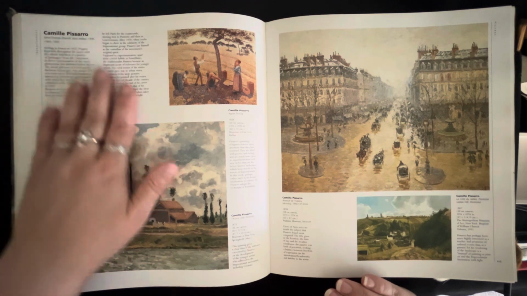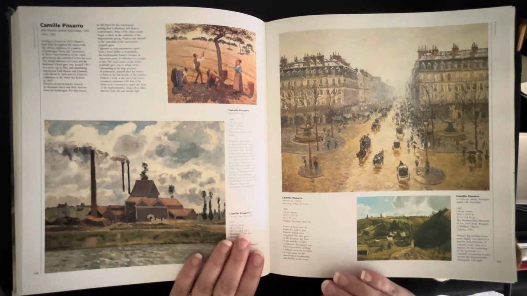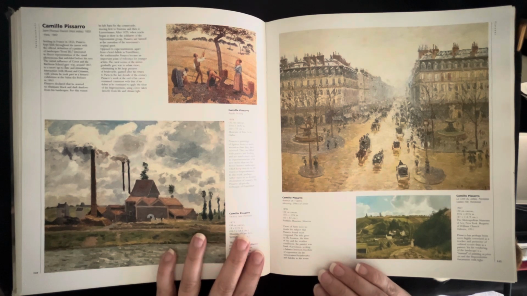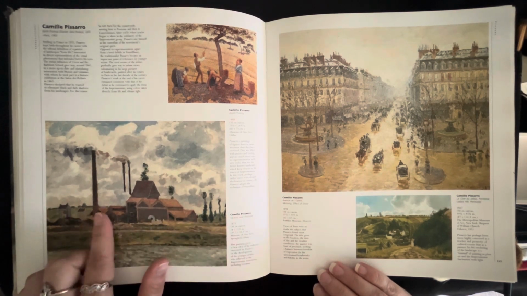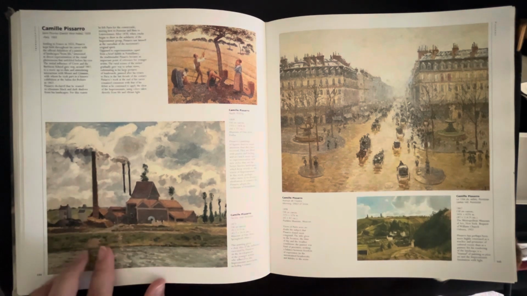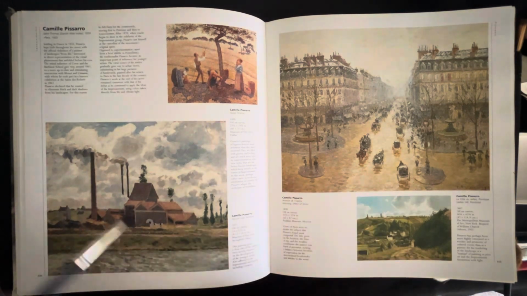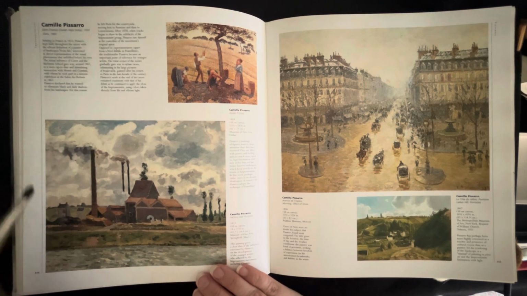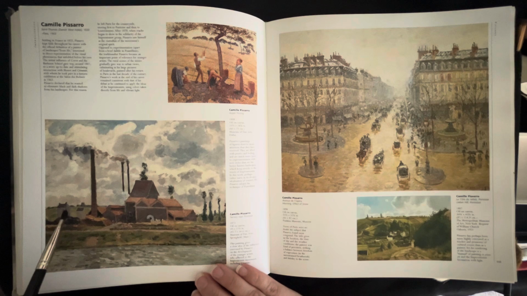Camille Pissarro. This is interesting. The factory with the smoke. Here. That is a very different subject.